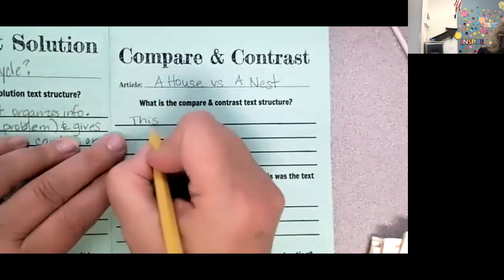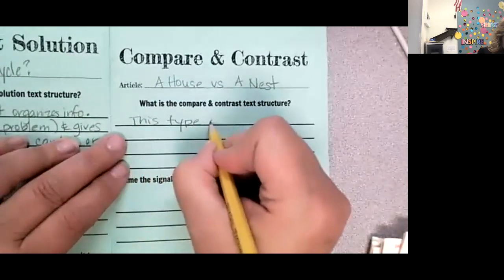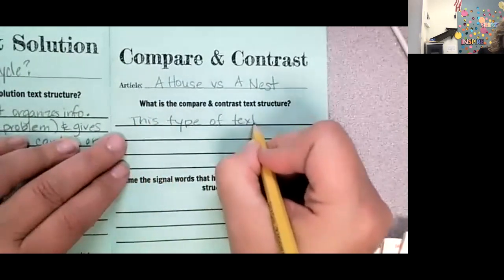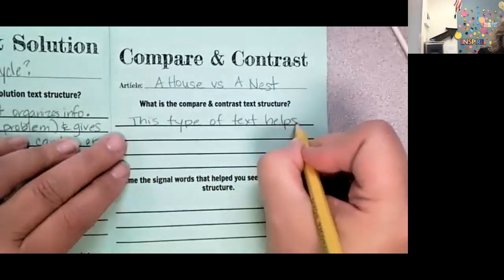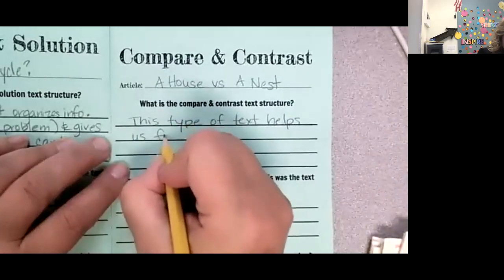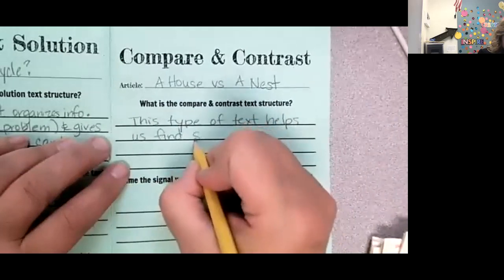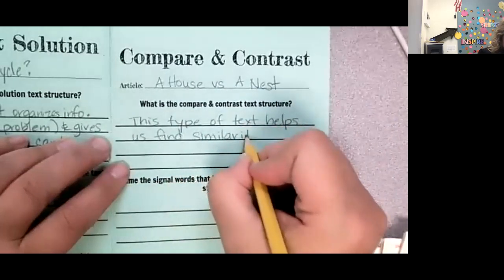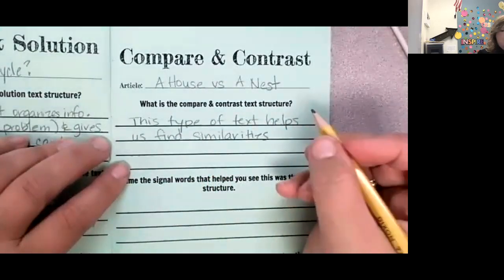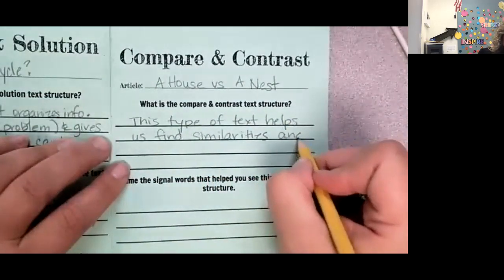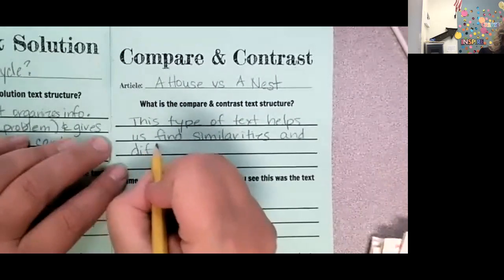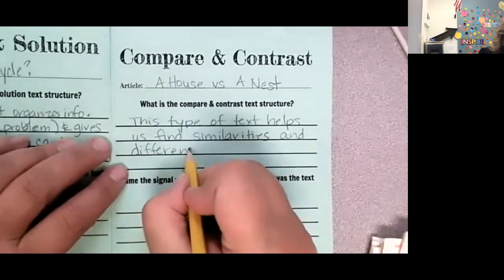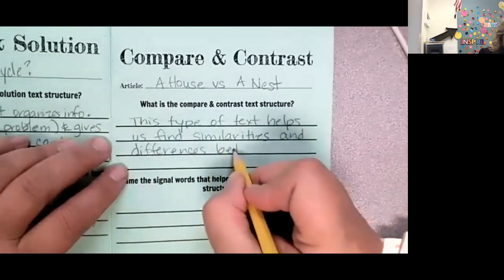This type of text helps us find similarities, it's a big word, similarities and differences between things.